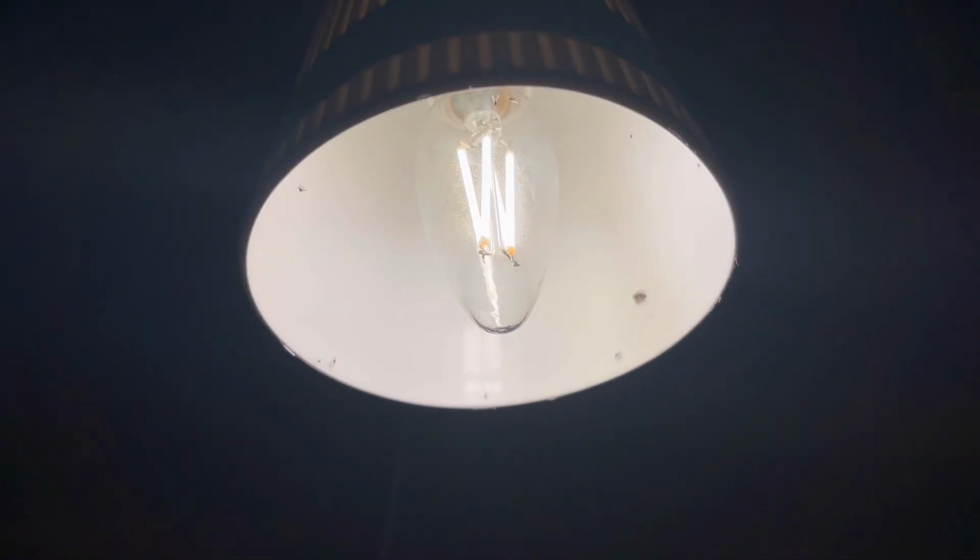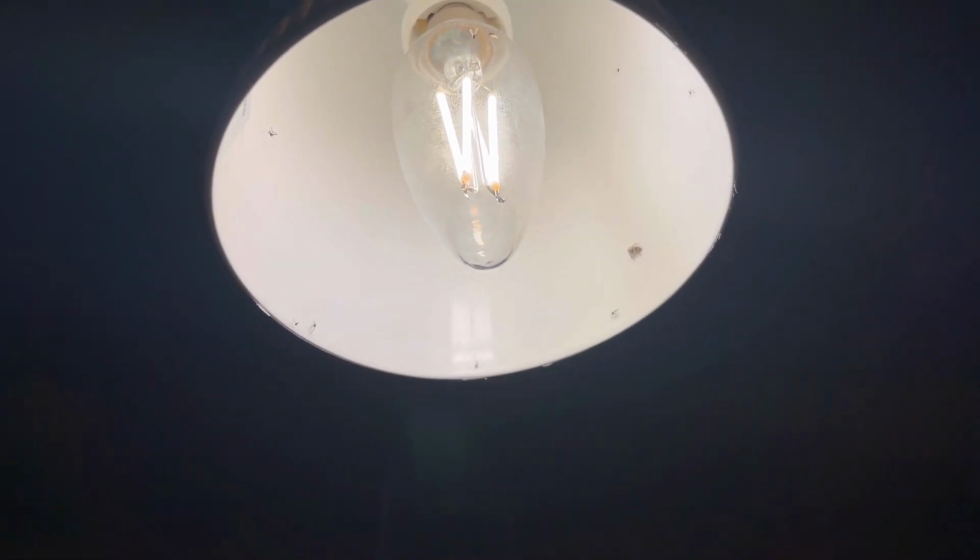Really quick, I just discovered a little spider homie living in my lamp. Go ahead, bro, you're eating bugs and all that stuff, so you're not hurting me.